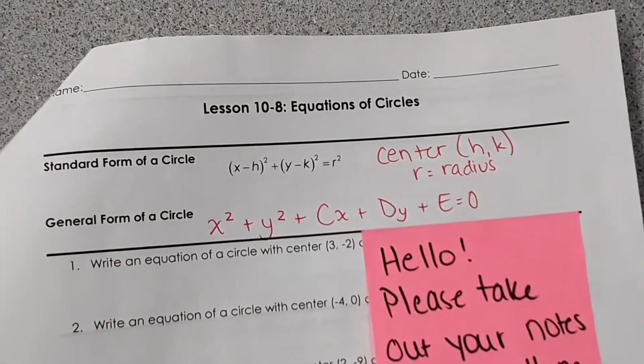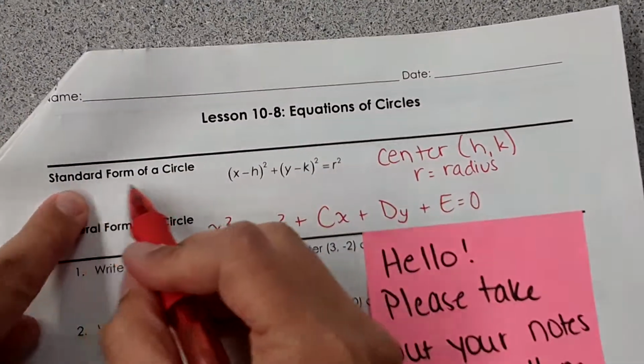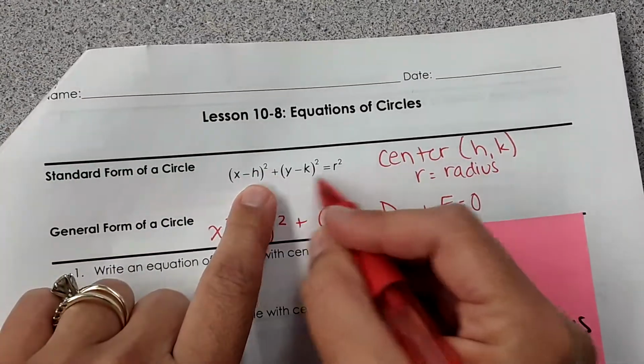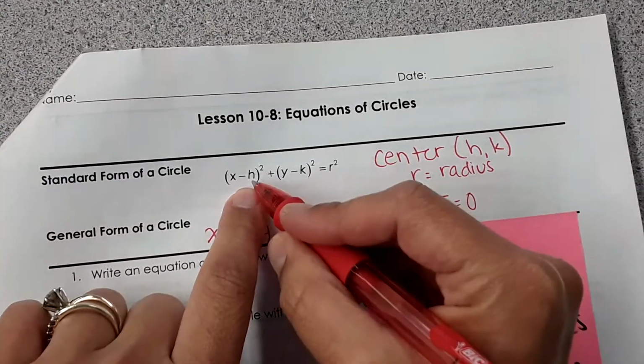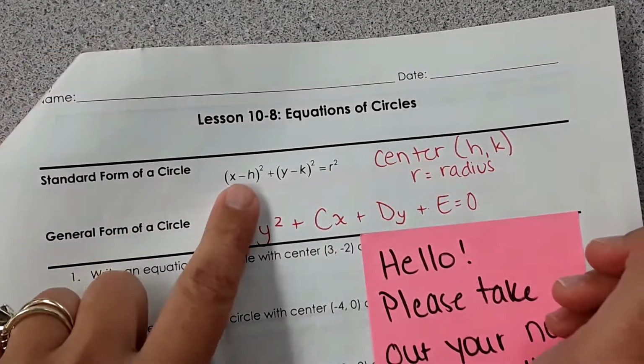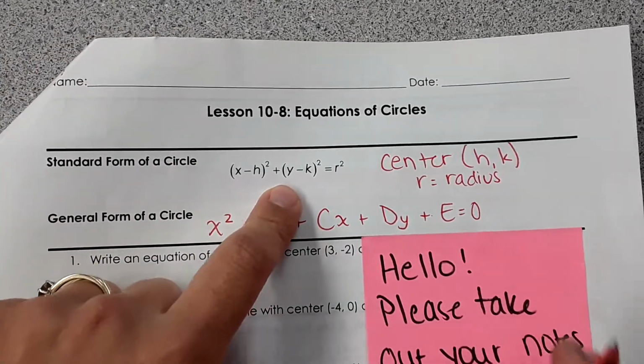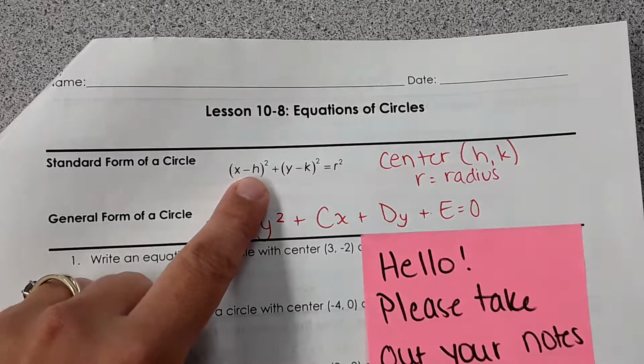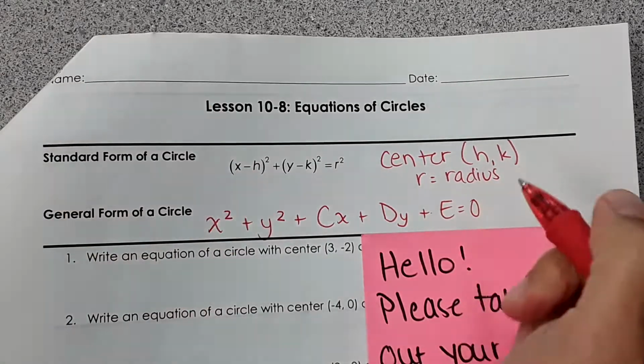Okay, so the equation of a circle that you'll see most often is the standard form, and it looks like this. In this equation, h and k are the center of the circle. Those are the coordinates. Notice that there is a subtraction symbol. That subtraction symbol is part of the equation. It's not part of the coordinate. So when you see x minus 3, the coordinate's just positive 3.